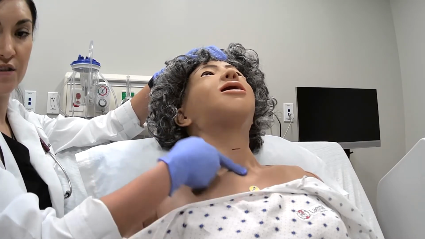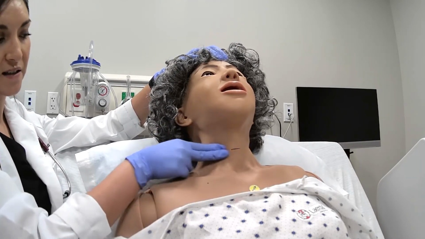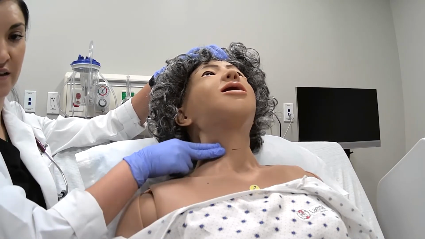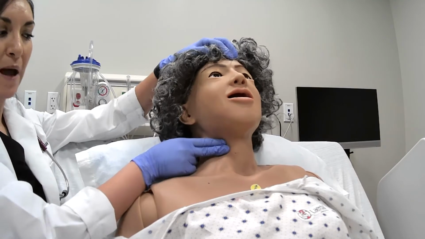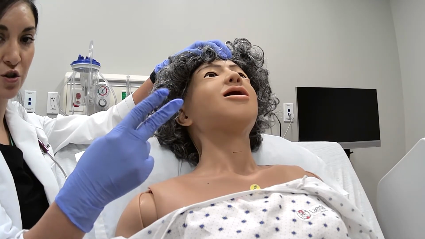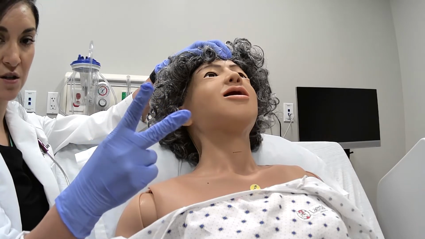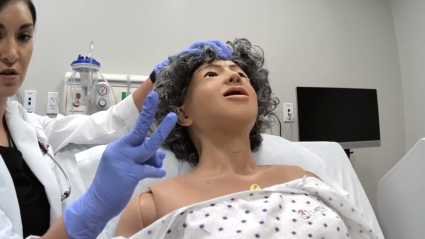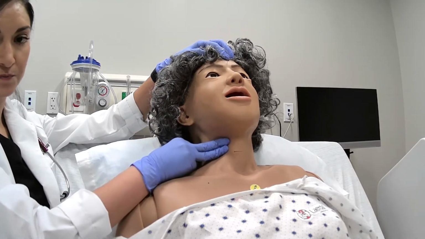Or you can also locate your trachea, and it's going to be about 2 to 3 inches to the side, okay? When you palpate it, it's best if you do 2 fingers. You can do your index and your middle finger, or you can do your middle finger and your ring finger, like so.